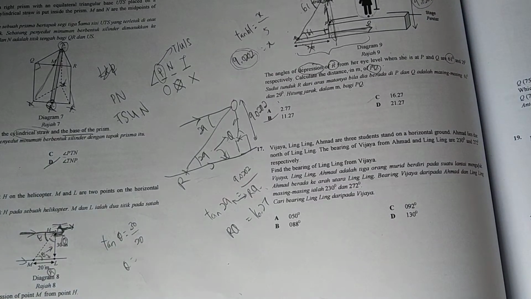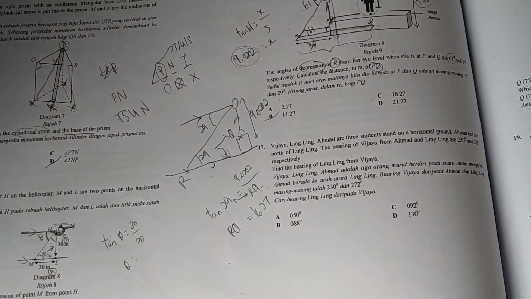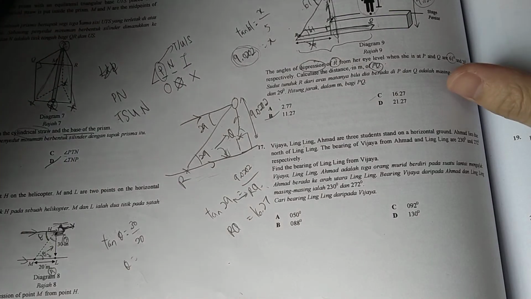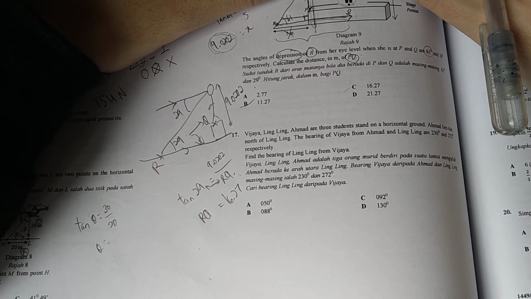So, yeah, this is quite a tricky question. They also try to trap you. So hopefully you understand and you learn something.